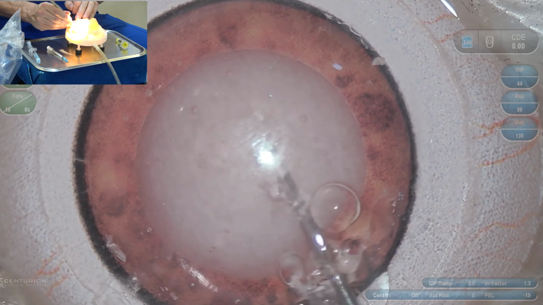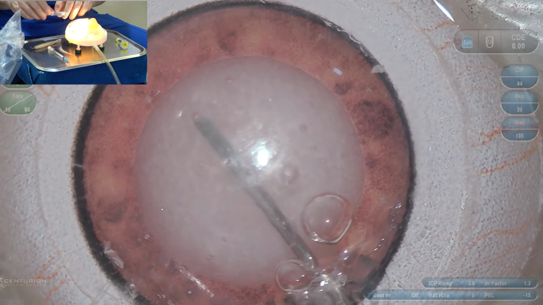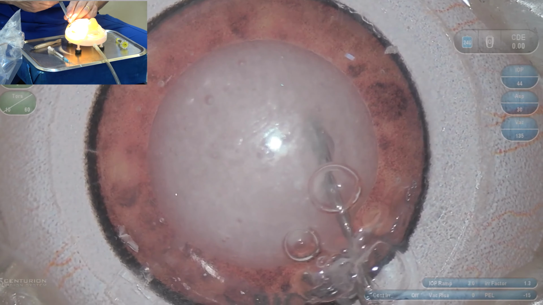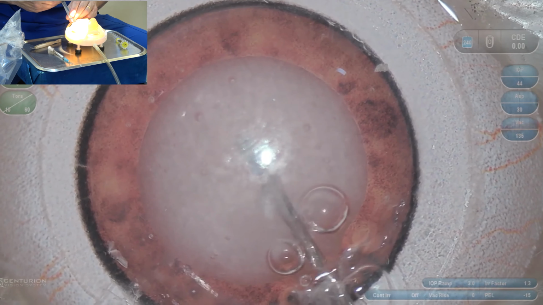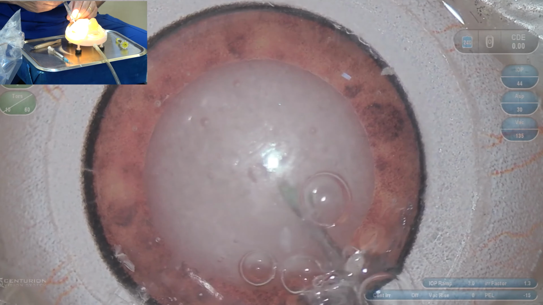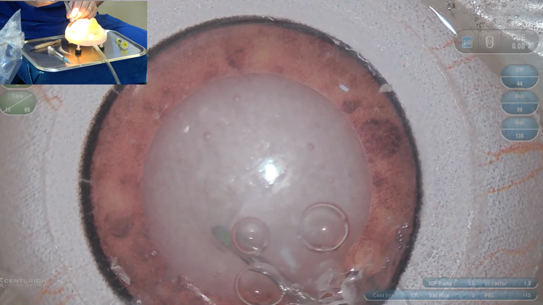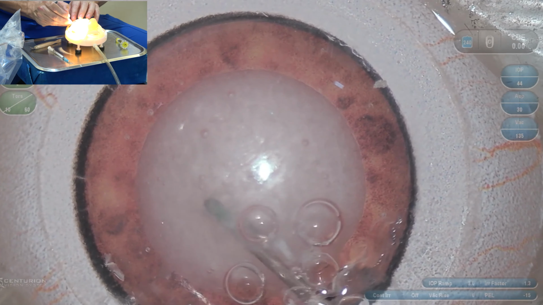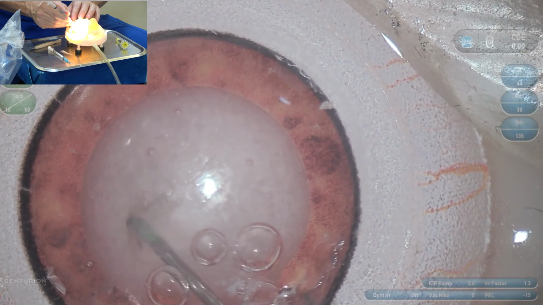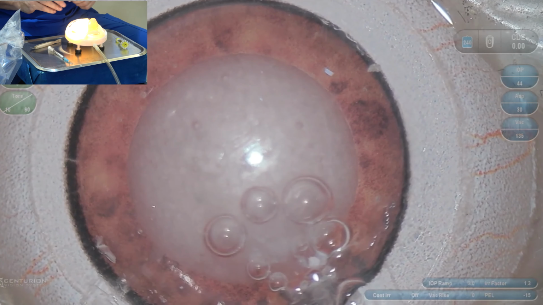And then we're going to do a sculpting and quadrant removal. Okay, so I go in down a little bit. I will do it there. Can you see it? Perfect. So the nucleus is completely free and in the bag, moving freely.